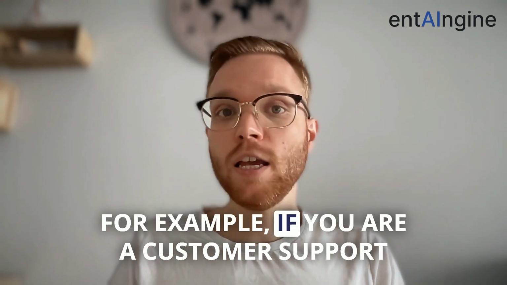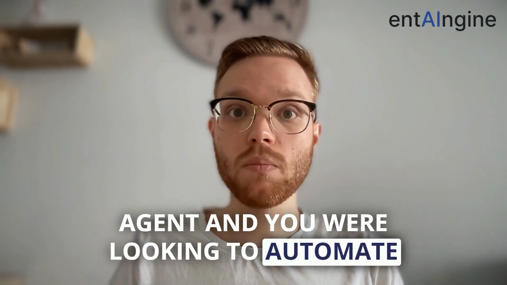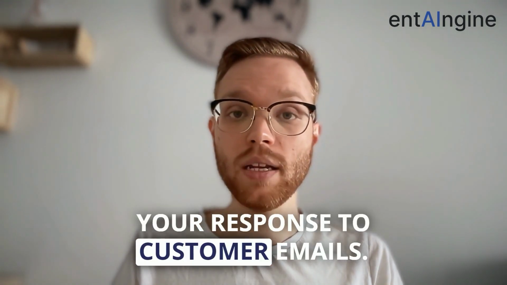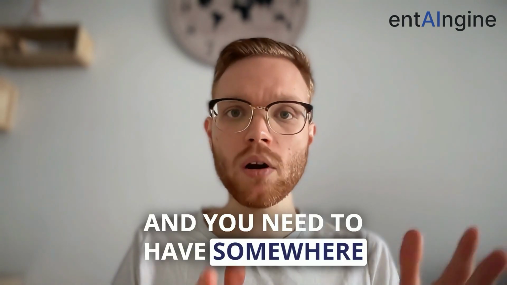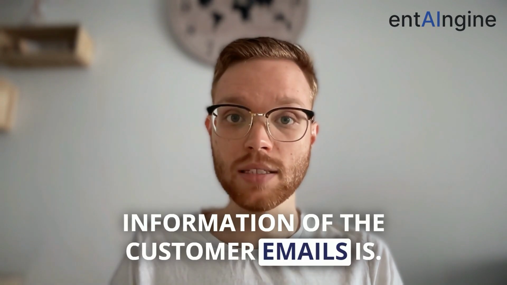For example, if you are a customer support agent and you are looking to automate your response to customer emails, then you need to have somewhere a knowledge base where all of that information of the customer emails is.